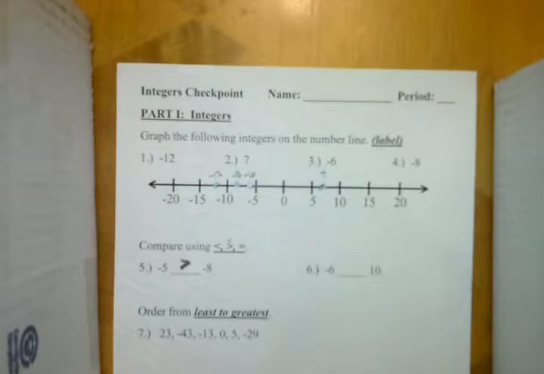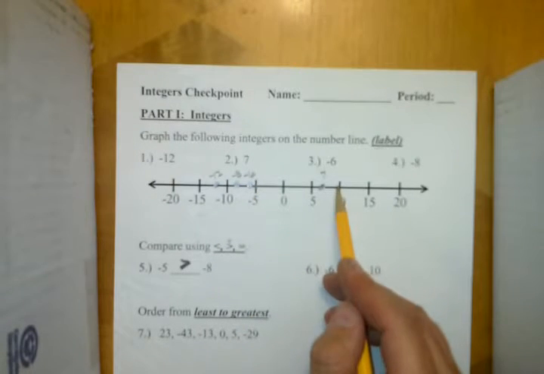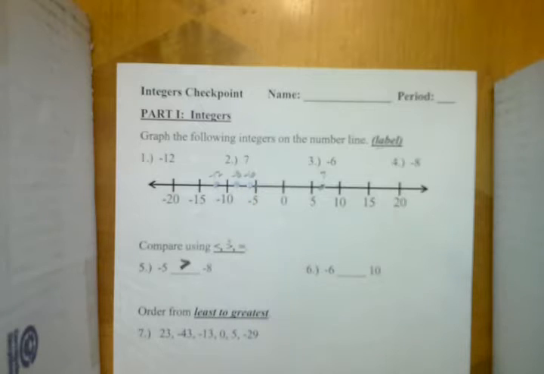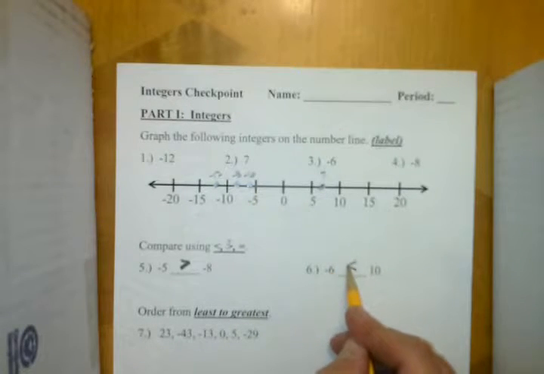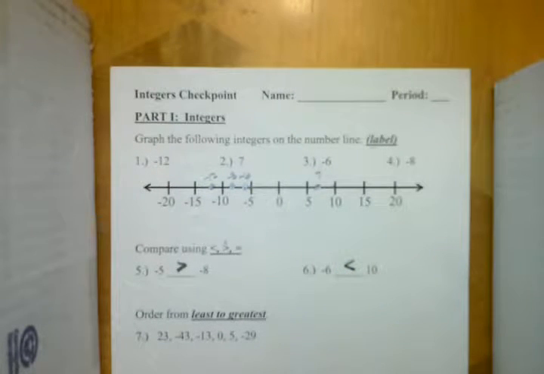Number 6, again, I'm going to refer to my number line. I have negative 6, which is right here, and I have 10, which is right here. Well, 10 is to the right, negative 6 is to the left, so to the left is less than, so that's going to be less than. Now this one you probably don't need a number line to find. Negative numbers are always less than positive numbers, and vice versa is true. Positive numbers are always greater than negative numbers.